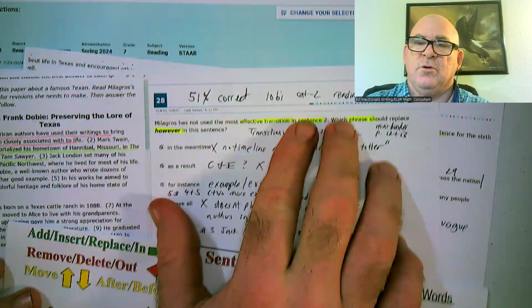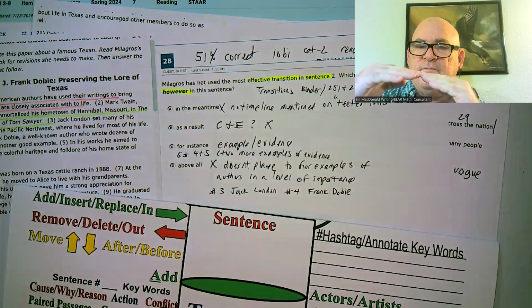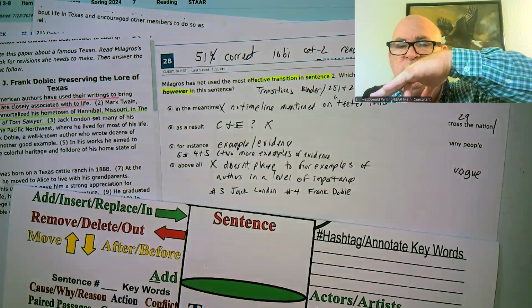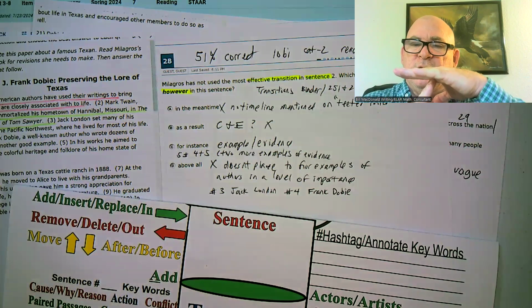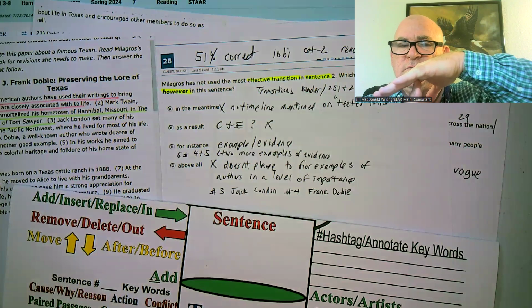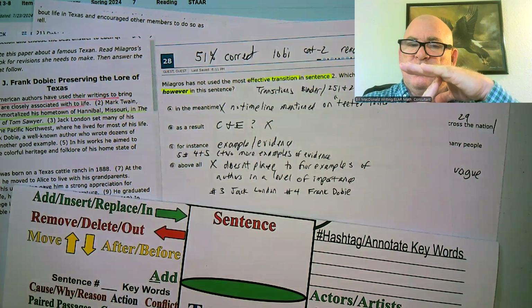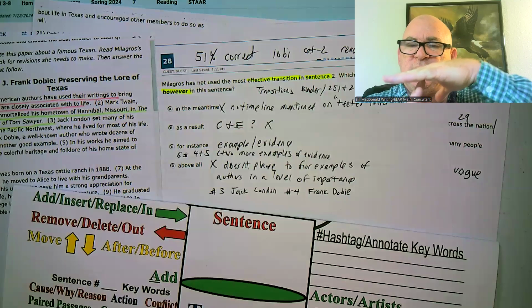Transition two. So we have here a teeter-totter. Let's do it this way. Teeter-totter, sentence one. Transition, however. Seesaw, sentence two. Right? They don't like that part of the teeter-totter, the transition.